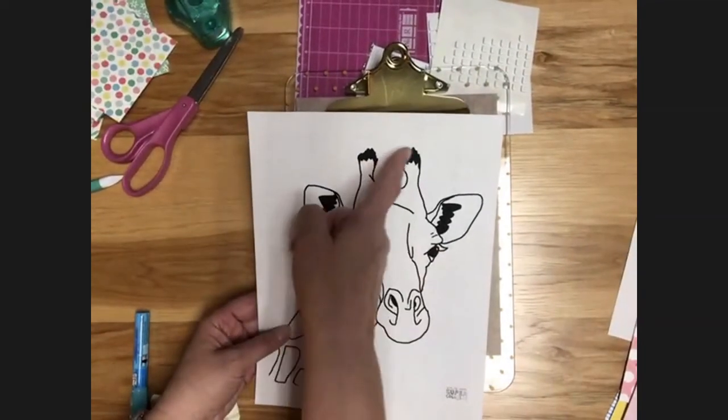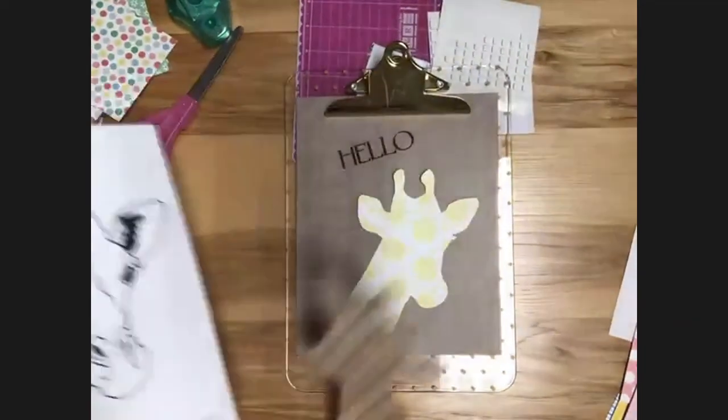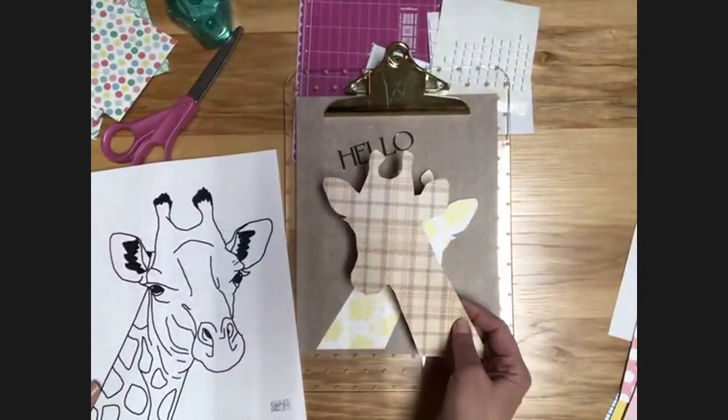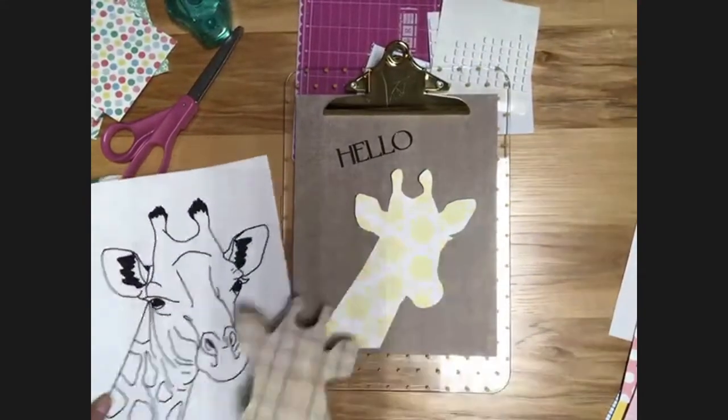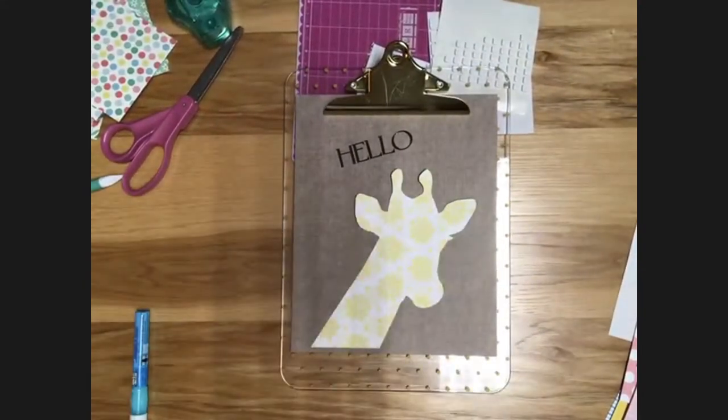I didn't worry about all the little details on his horns because it doesn't really matter. But a kid's room would look so cute with this, or if you had a playroom or something that you want to use that in, it would work really nicely.